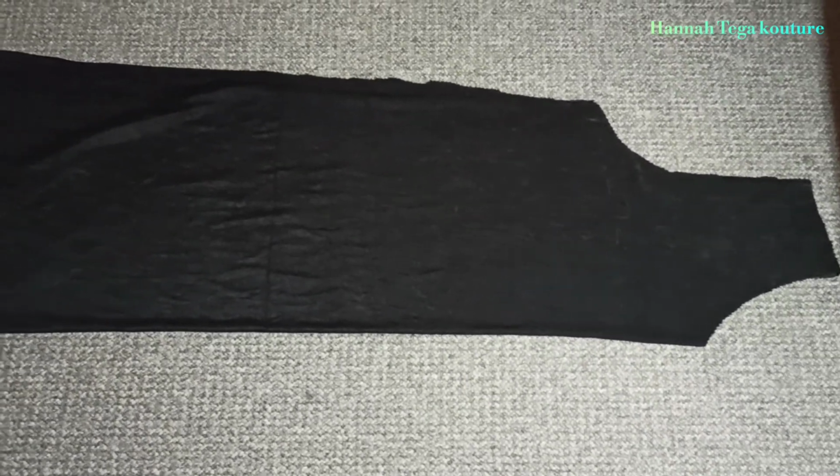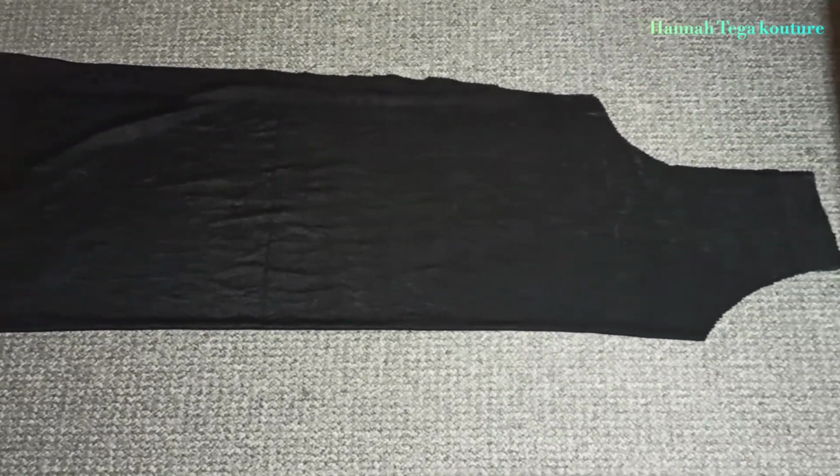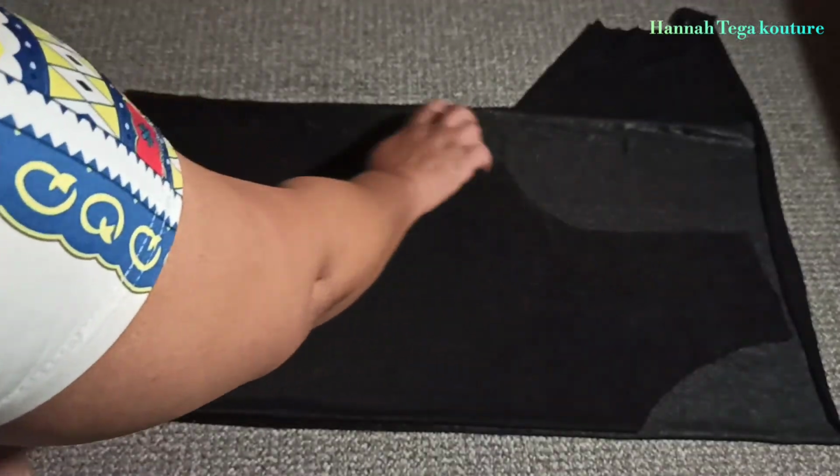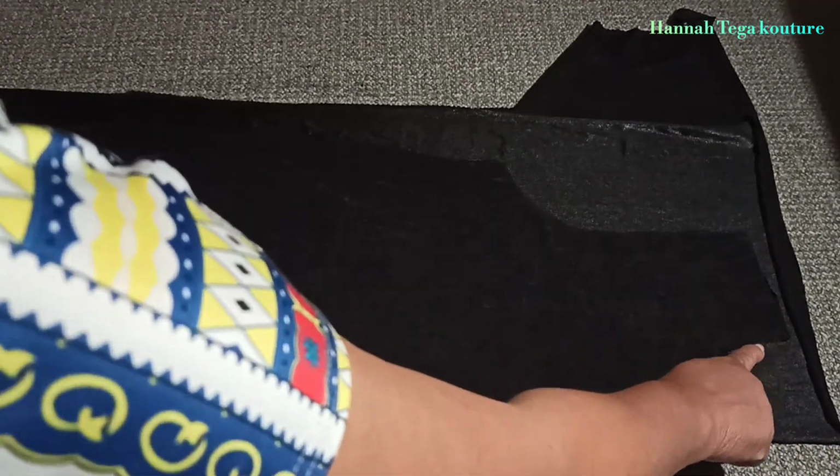It's a stretch fabric and I might as well make it a bit fitted, but I want it a bit loose. So I'm going to come down like an A shape. So if you want to follow this pattern as well, you can do the same as mine. So this is it after cutting out. Very easy and straightforward.